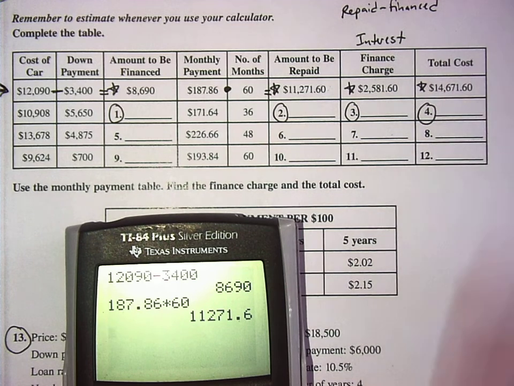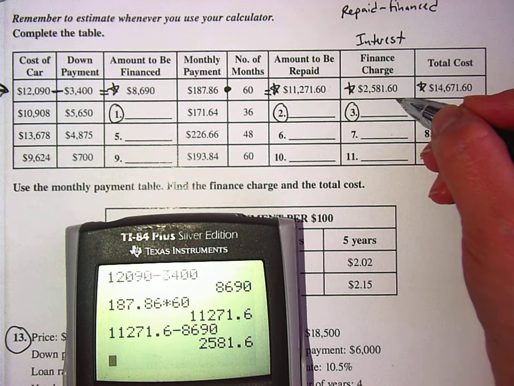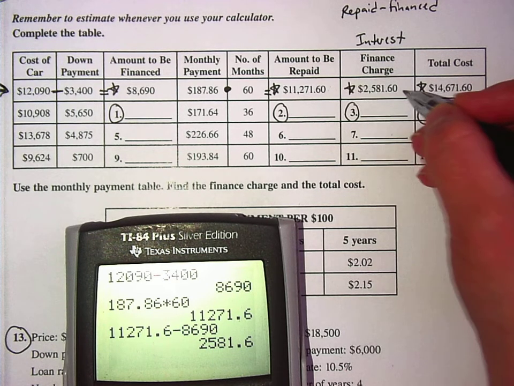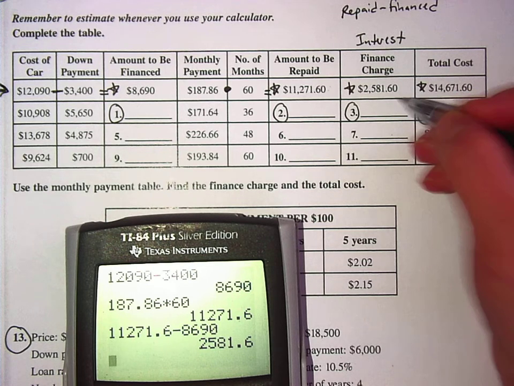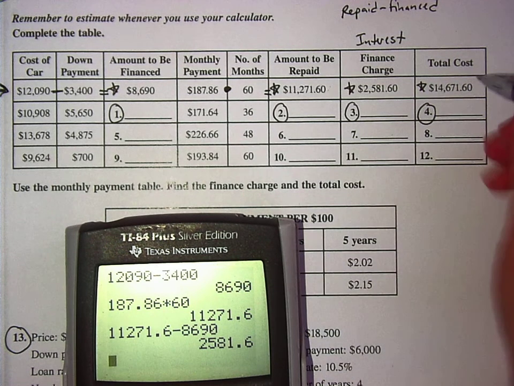So everybody with me, take $11,271.60 and subtract your $8,690, and that's how they got that $2,581.60. This is how much money basically the bank made off of you in 60 months. Do you guys see why that's so worth it for the bank? Now, what does total cost mean, do you think?